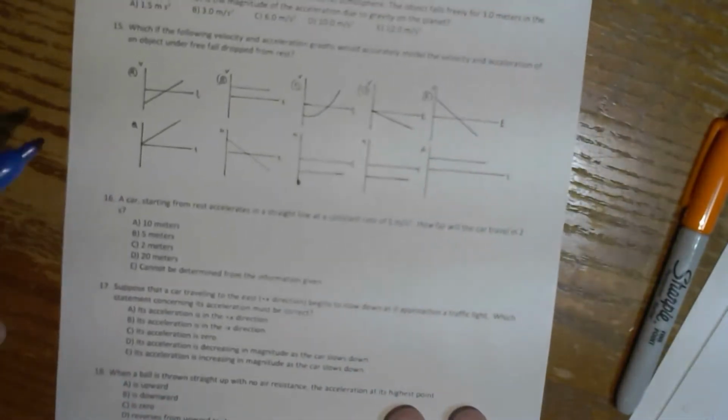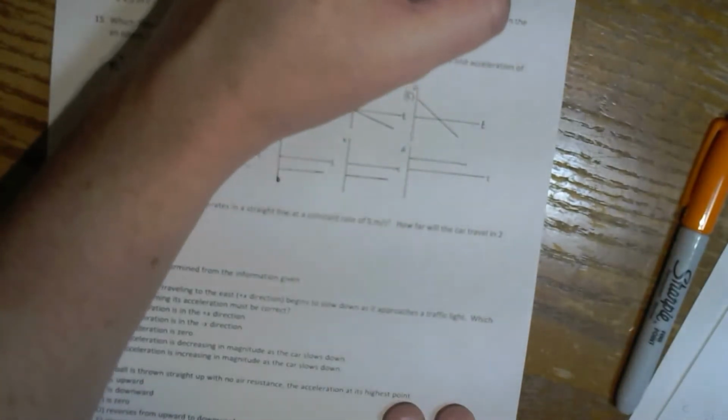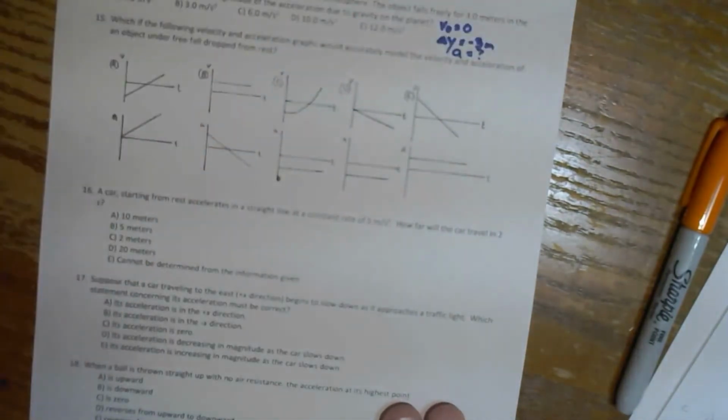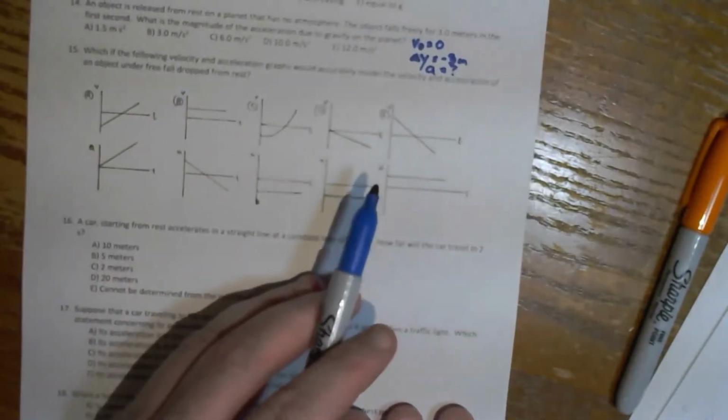Number 14, here's another kinematics style question. In this particular case, you're given some information that it's released from rest, so V naught is equal to 0. It falls for 3 meters, so I would say my displacement is negative 3 meters. And what we're looking for is the acceleration of that object, the acceleration due to gravity specifically.